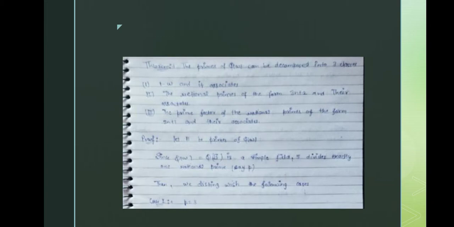Then the proof. Let π be a prime of Q(ω). Since Q(ω) equals Q(√-3) is a simple field, π divides exactly one rational prime, say p. Then we distinguish the following cases. Case first, when p equals 3.